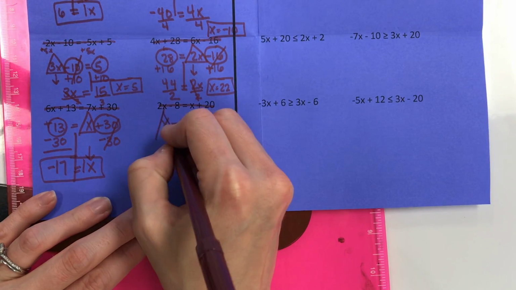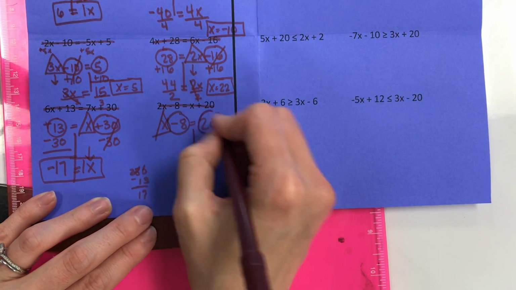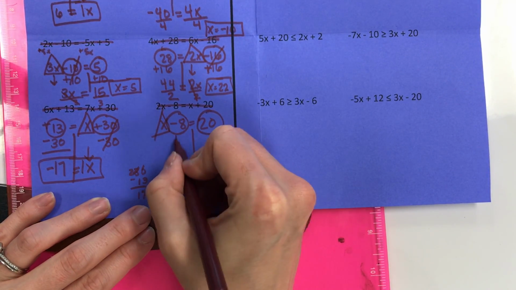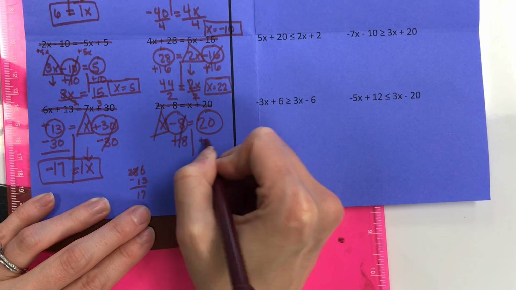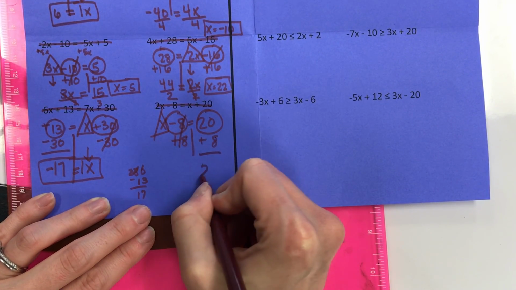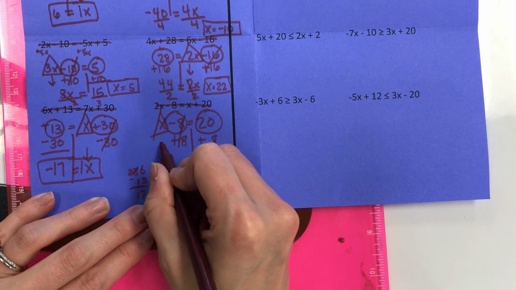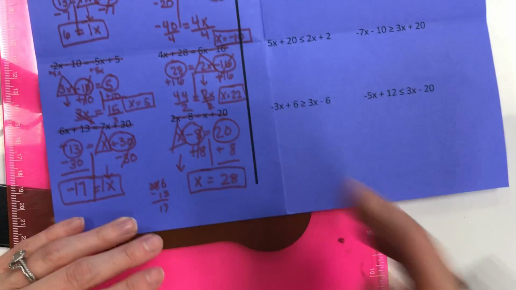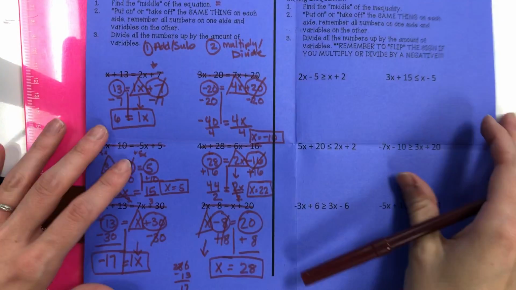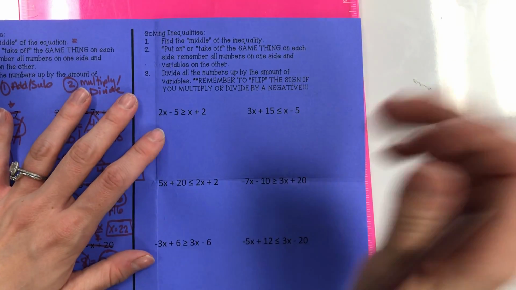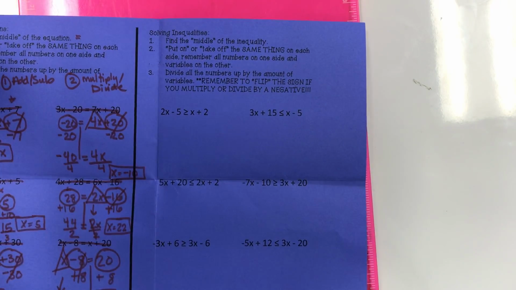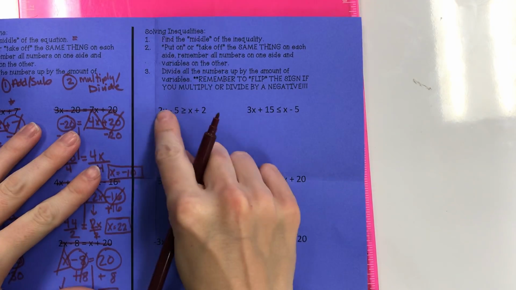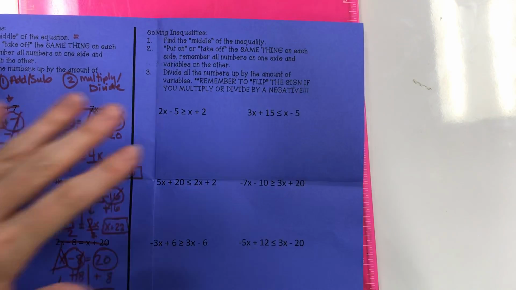And then last one. Okay, minus 8, do the opposite. So we get 28 and bring down your variable. Okay, and that's it for that one. Okay, inequalities. I'm going to pause this video. I'm going to start a new one because I need to go ahead and cut out a step for y'all.